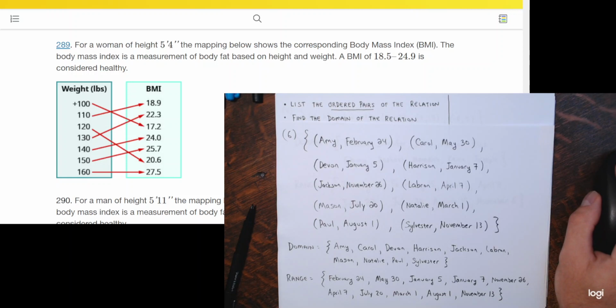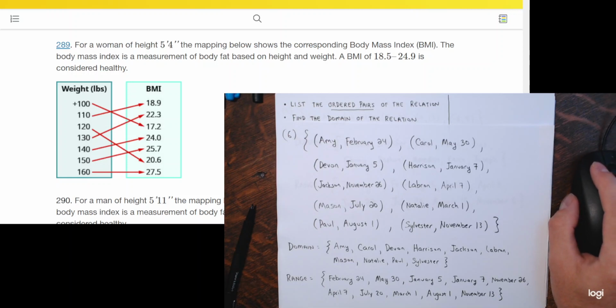A BMI of 18.5 to 24.9 is considered healthy. So we're seeing a weight. This is for women at a height of 5'4". Seeing here weights 100 pounds to 17.2 BMI, and these are for just individual women. It looks like 7 women that are 5'4" are taken here of different weights, and they have different BMIs.